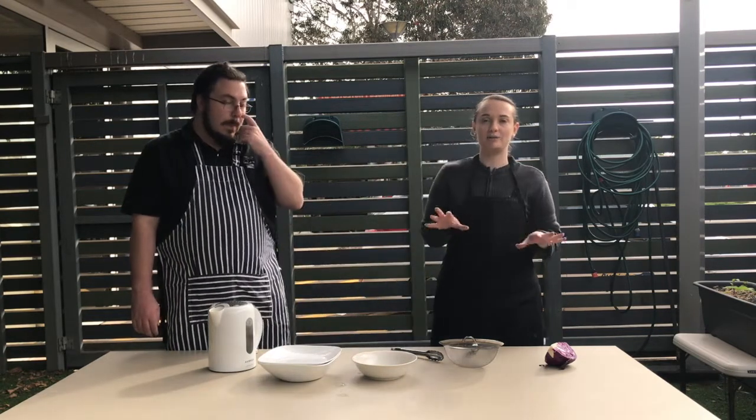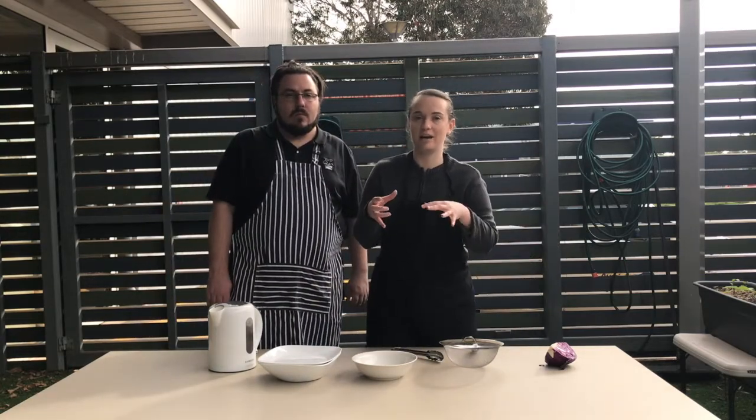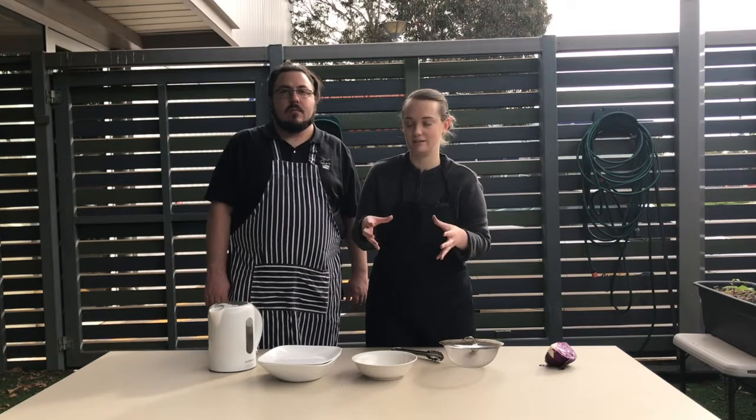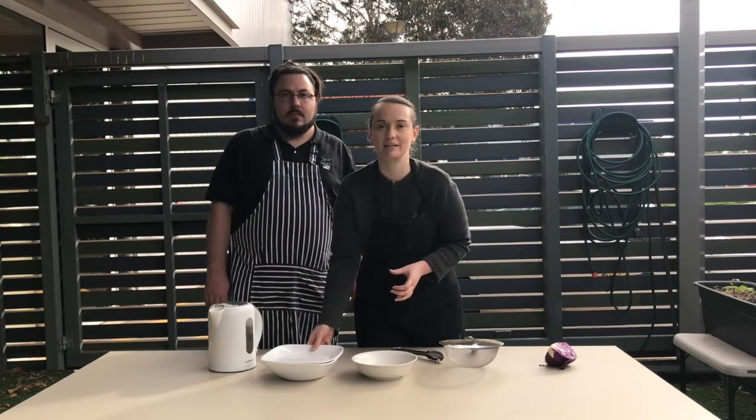Now we're going to wait about 20 minutes, just so the red, or the purple, out of the red cabbage seeps into the water, and we're going to check back and see what it looks like in about 20 minutes or so.